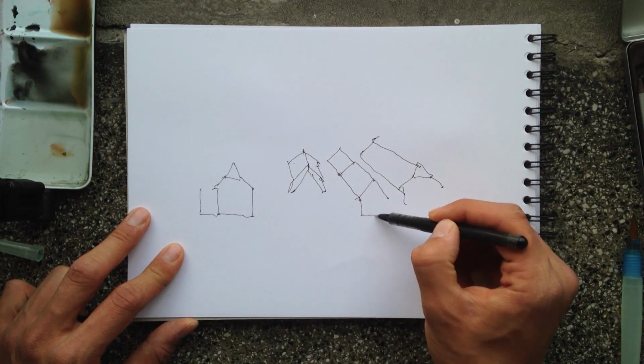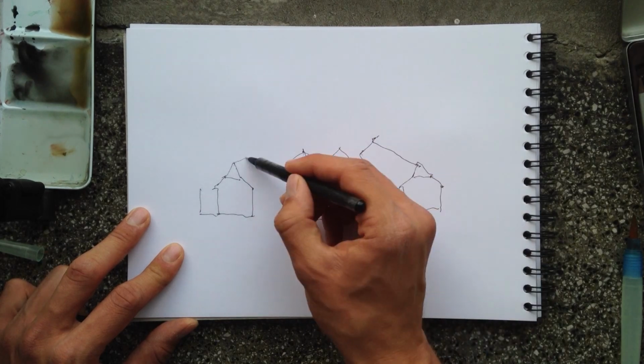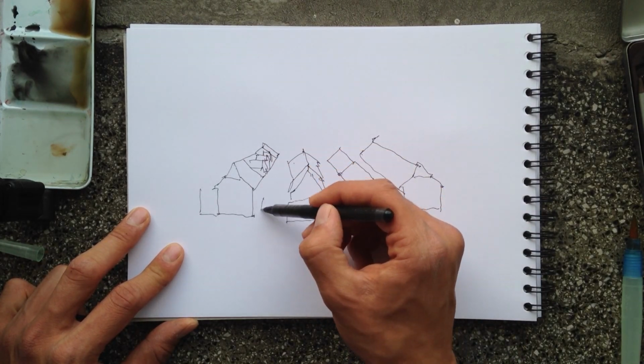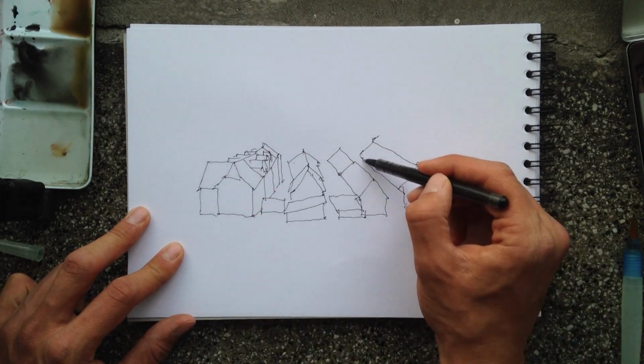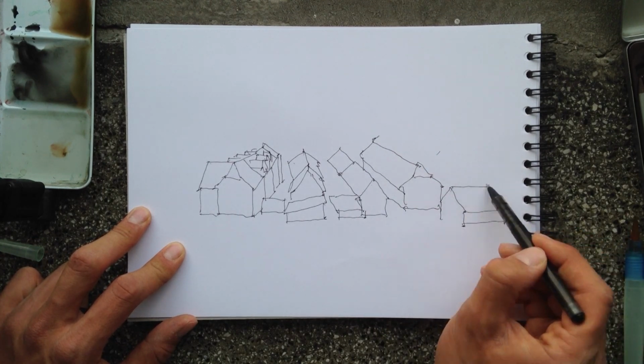Today I'm going to talk about one way of creating depth in an image. I'll show this with this drawing of a unique urban structure in the city of Ljubljana in Slovenia.